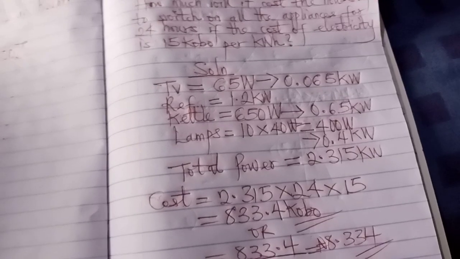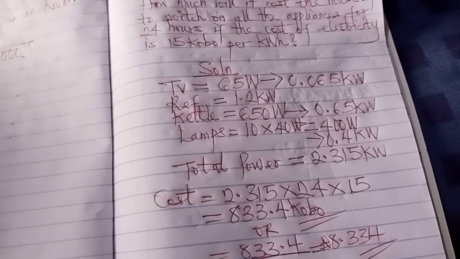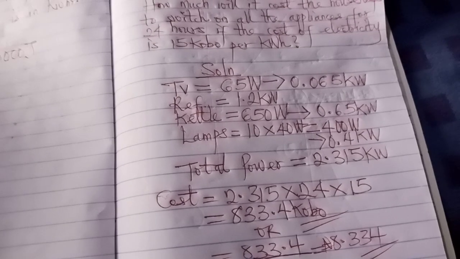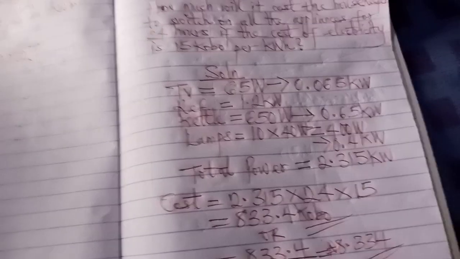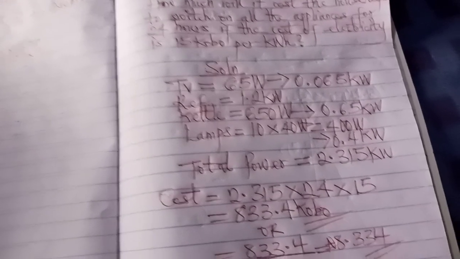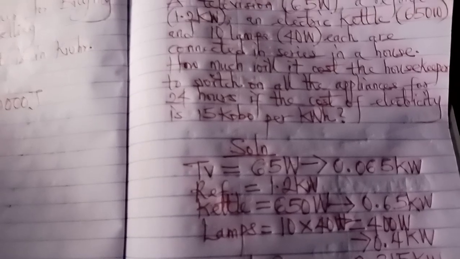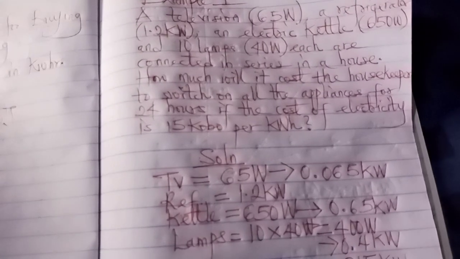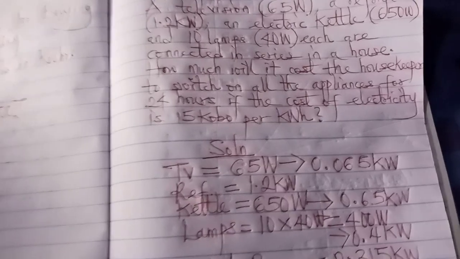So after we have gotten all our power rates in kilowatts, the next thing is to get our total power. If you add all your power rates in kilowatts, you're going to get 2.315 kilowatts. Remember, the question asks how much it will cost the housekeeper to switch on all the appliances for 24 hours if the cost of electricity is 15 kobo per kilowatt hour.